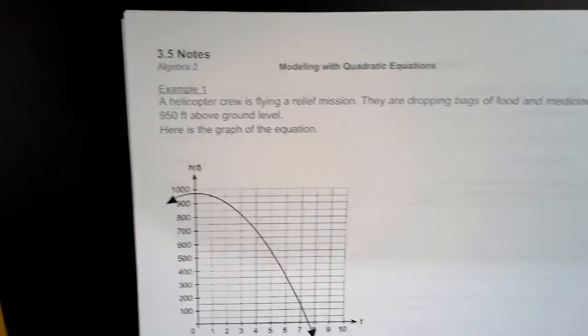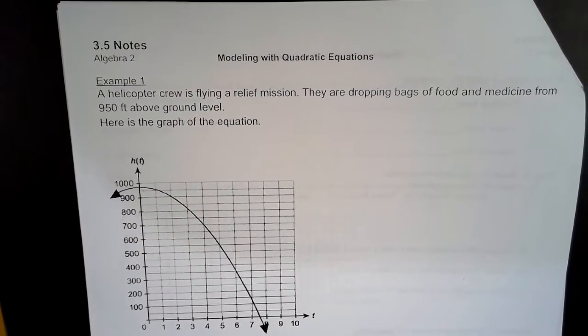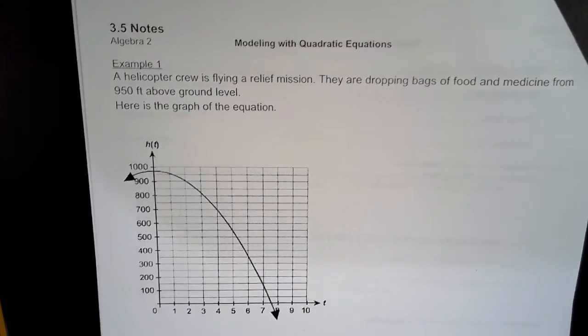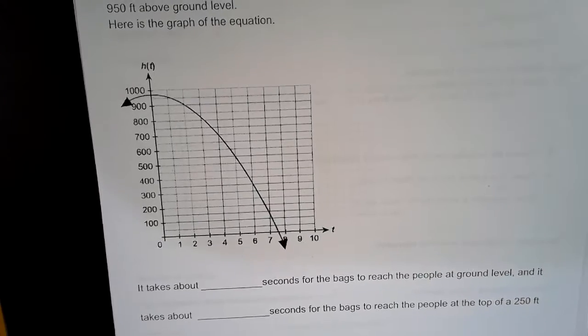And it's 3 pages long. I'm going to break this video into 2 parts. The first part is going to be the first 2 pages, and the second part will be the last page. Now this first page is relatively quick and simple.